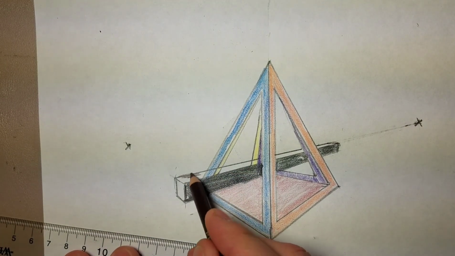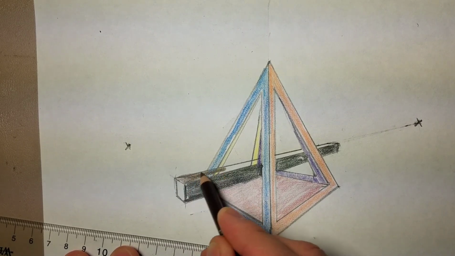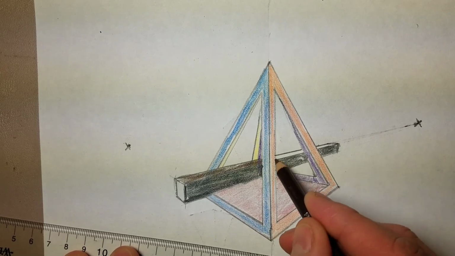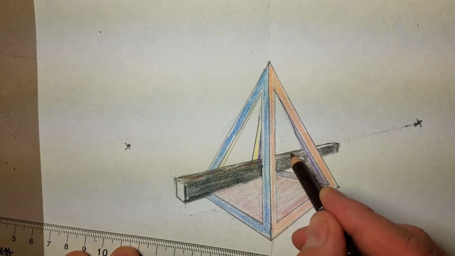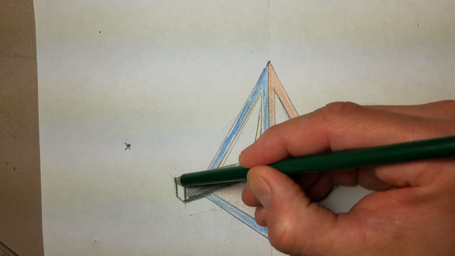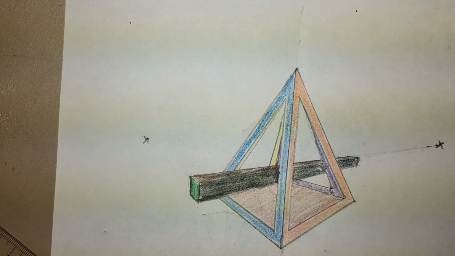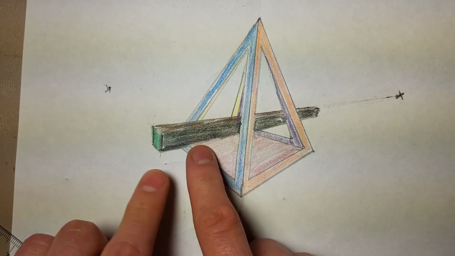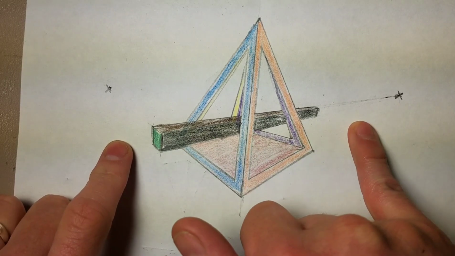That's kind of dark. Can't quite cover that purple or violet. And we'll make the front dark green. And now you can see why it's going to matter with negative space. So we're able to actually pierce items.